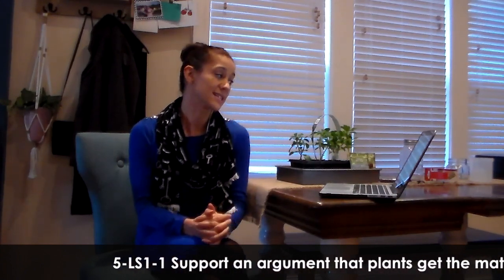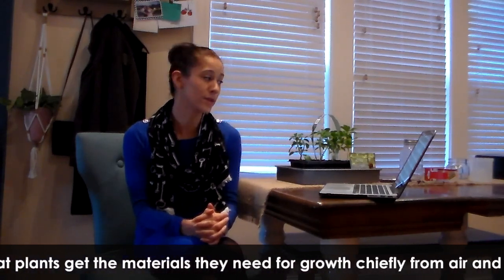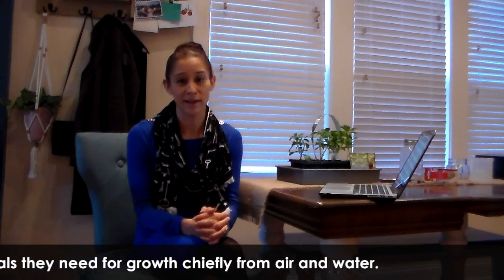5-LS1-1, and it says, support an argument that plants get the materials they need for growth chiefly from air and water. The clarification statement says, emphasis is on the idea that plant matter comes mostly from air and water and not from the soil. When I thought about this performance expectation and supporting an argument for these things, I thought that it would be very powerful for the students to do their own experiment and use the evidence from their experiment to support the argument.